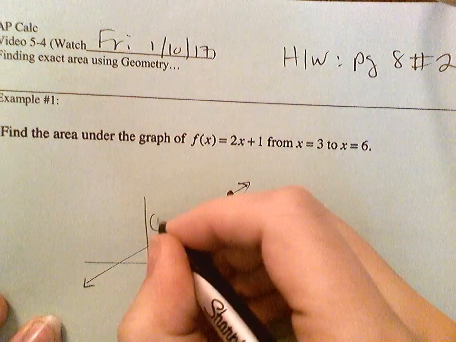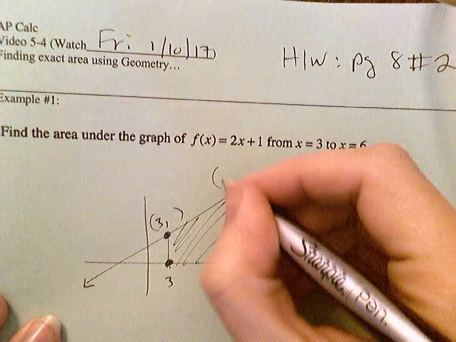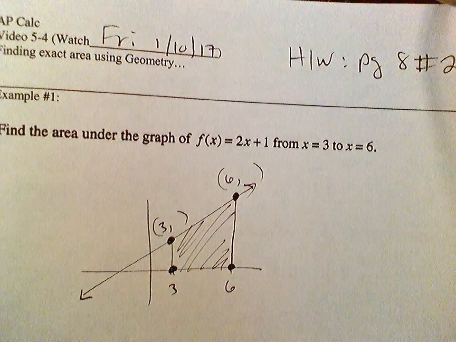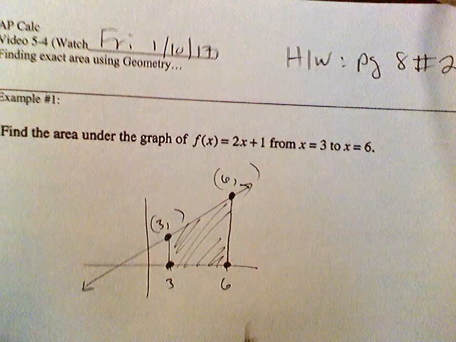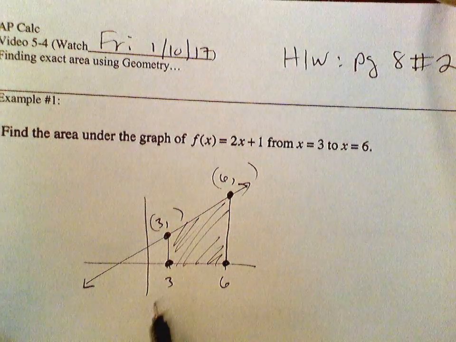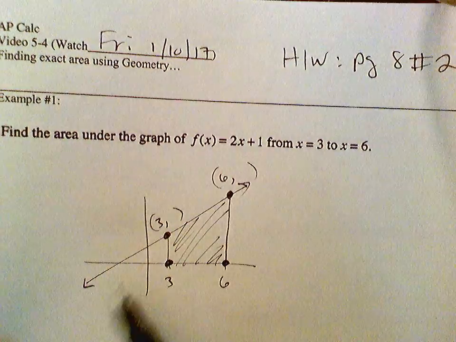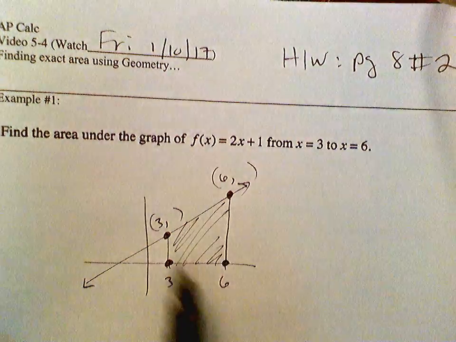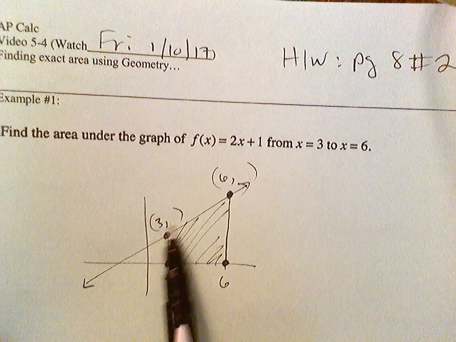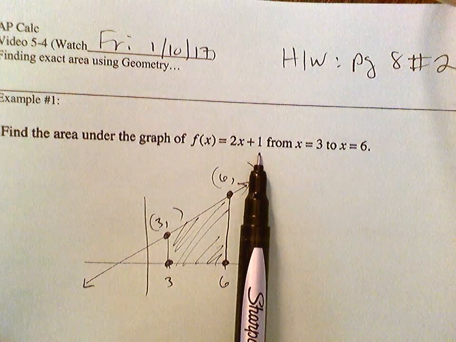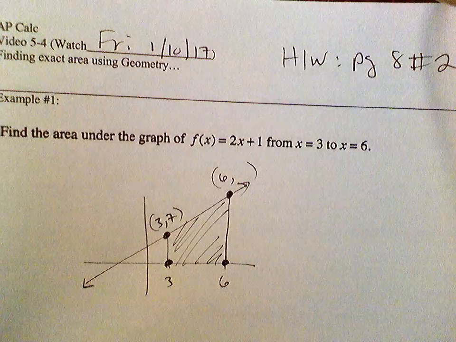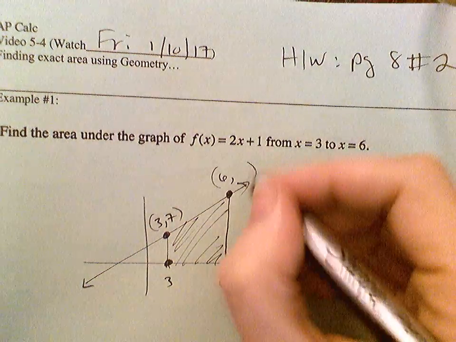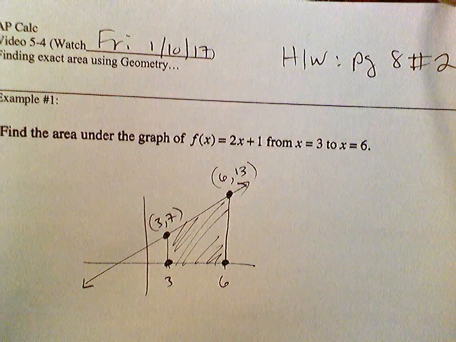Now let's find these ones. All right, that's going to be 3 something, that's going to be 6 something. And now ask yourself, how do you find the corresponding y-coordinates of those? You would plug the x-coordinate into the function. So right here, this is the graph of that f of x. So if I want the corresponding y-coordinate, I would just plug 3 into that function. And I've already done this, and I got 7. And when you plug 6 into that function, you get 13. So there's the corresponding y-coordinates.